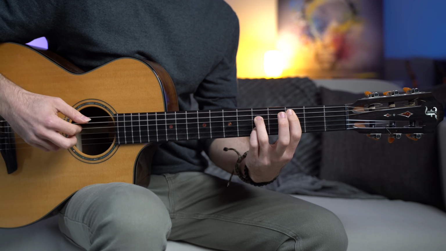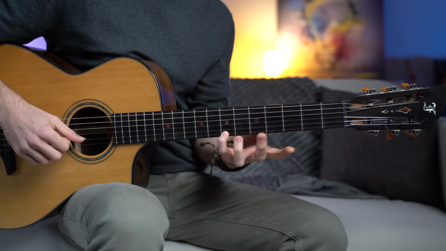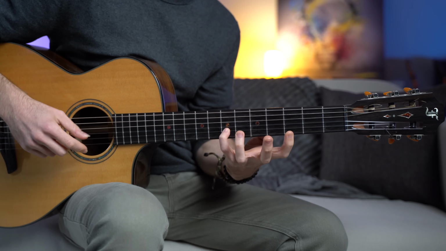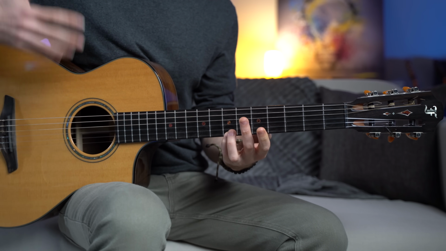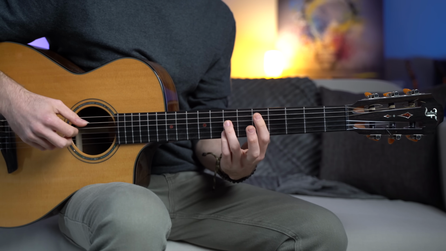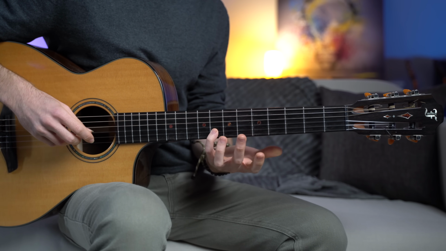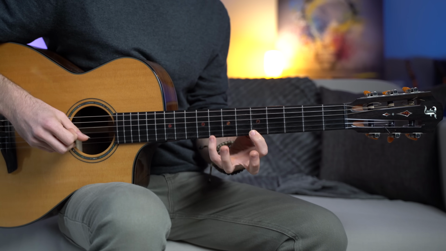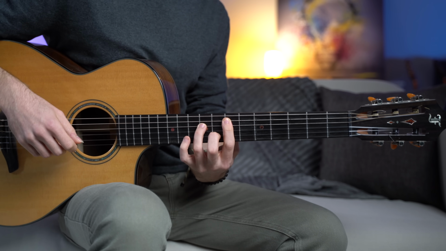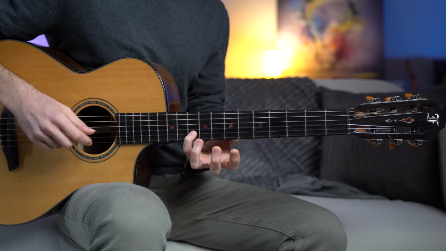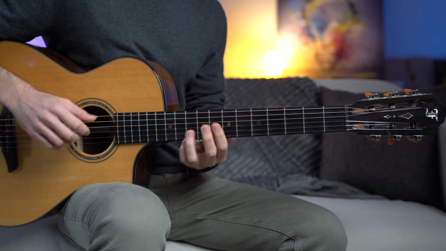Arpeggio, C major, and then the melody. So in this case it's 7, 3, and 7. We'll do the same thing for the other chords. D major, arpeggio, and then melody. 8, 5, and 8. E minor, arpeggio, and then the melody, 10, 7, and 10 again.